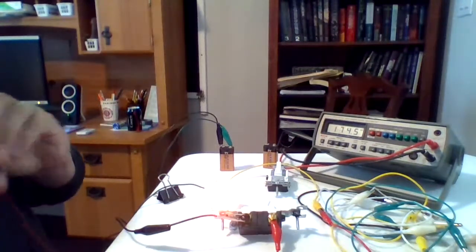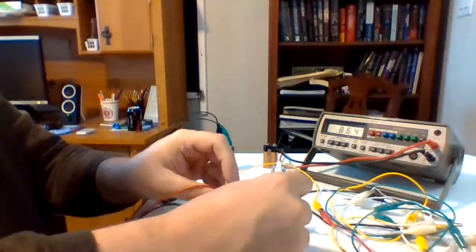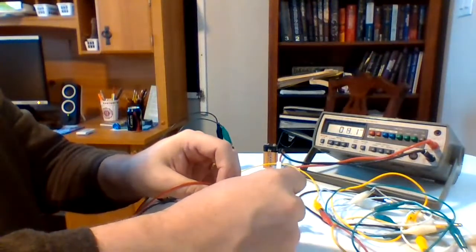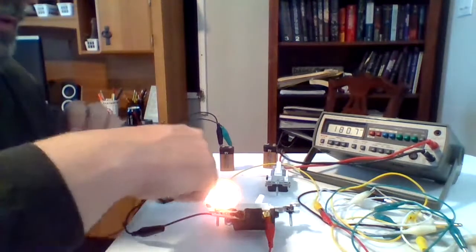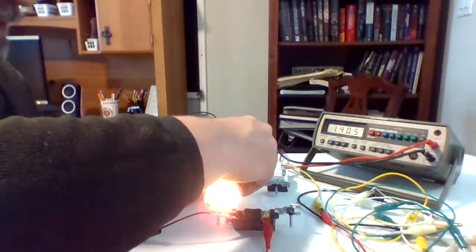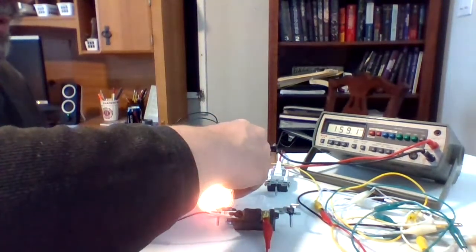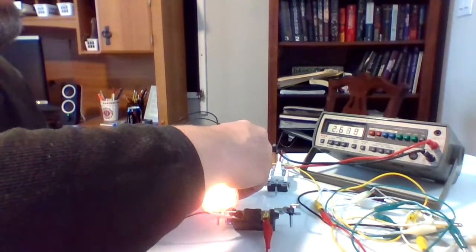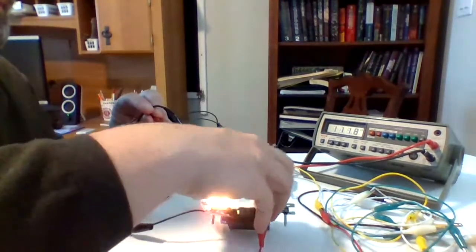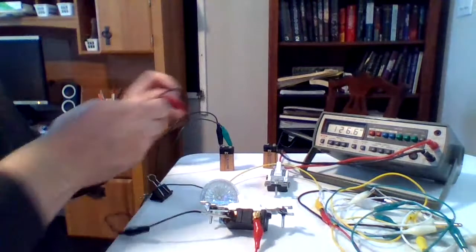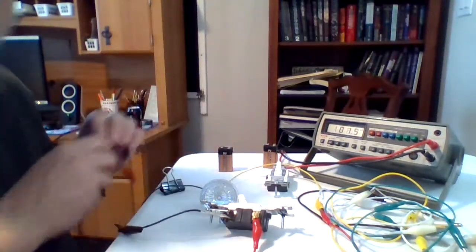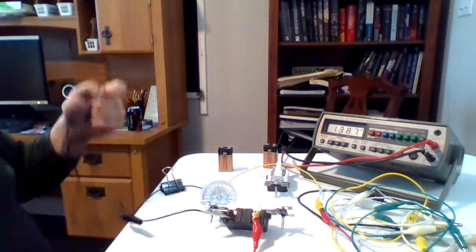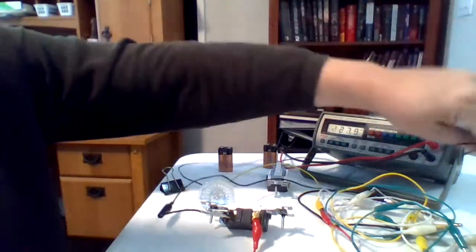See? And now when I measure the voltage at the switch, it's virtually zero, which makes perfect sense because all my voltage now is between here and here. When I compare it here, I get 2.6. And you say, why did it drop all the way down from 9 volts to 2.6? That's because this thing is drawing so much current, it's draining my batteries really, really fast.